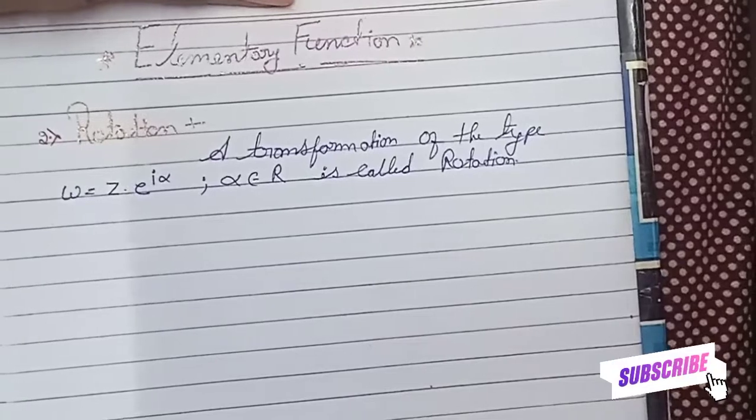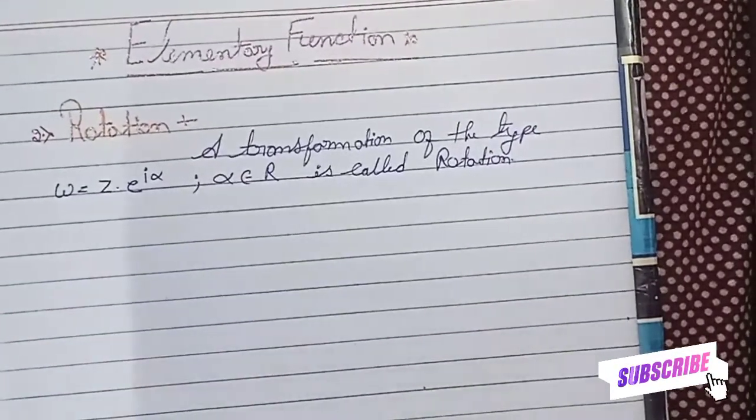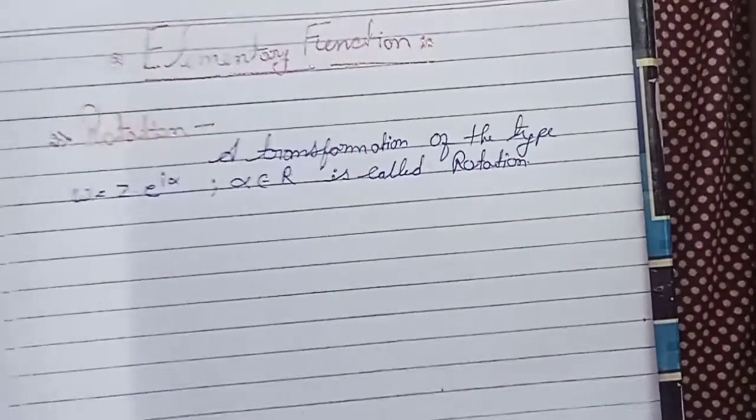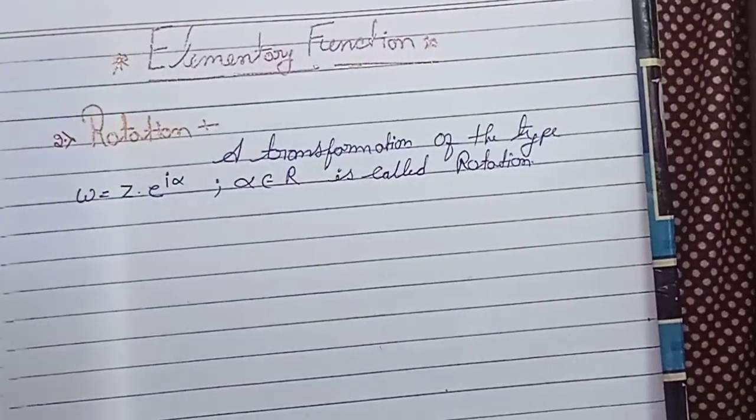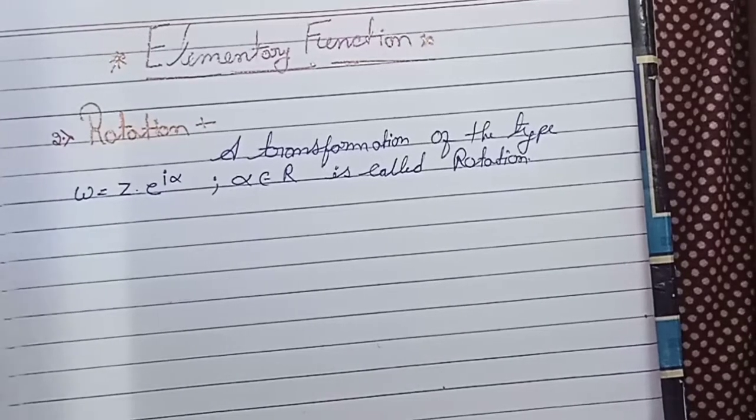So we see the rotation is the transformation of the type omega equal to z into e to the power iota alpha, where alpha is a real number.